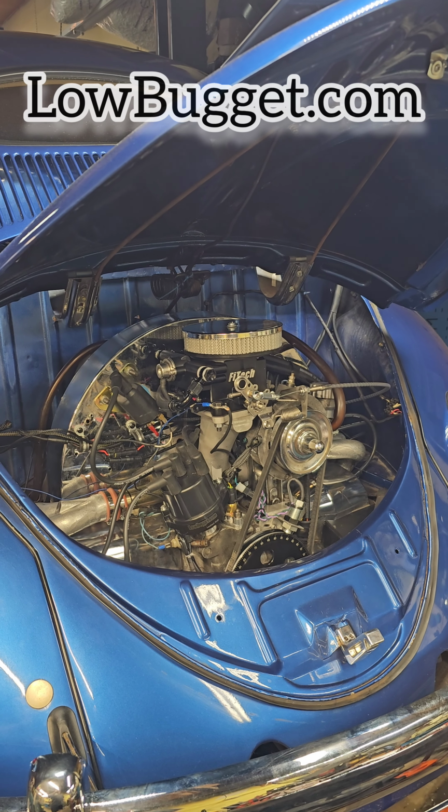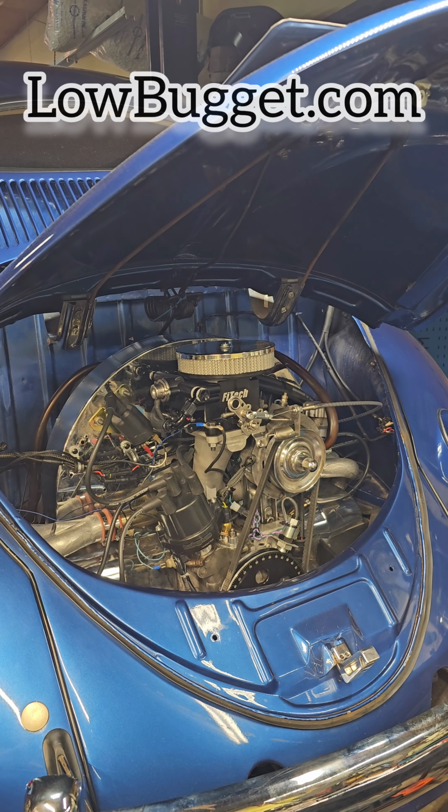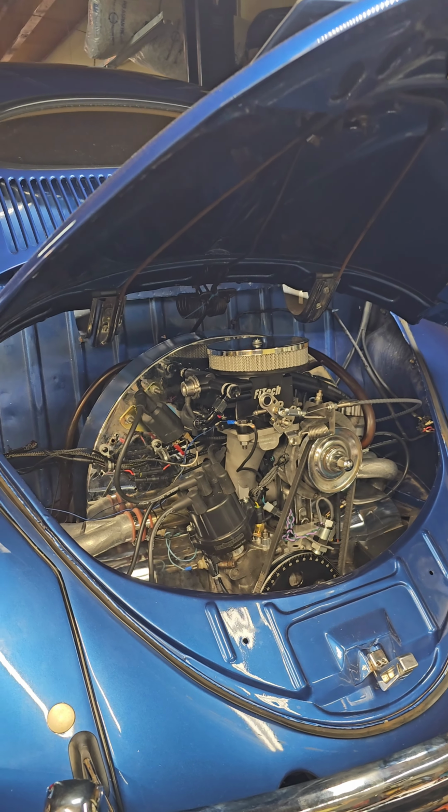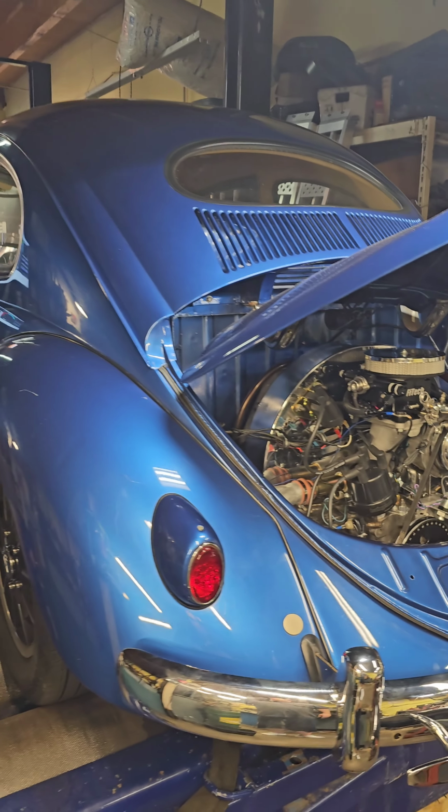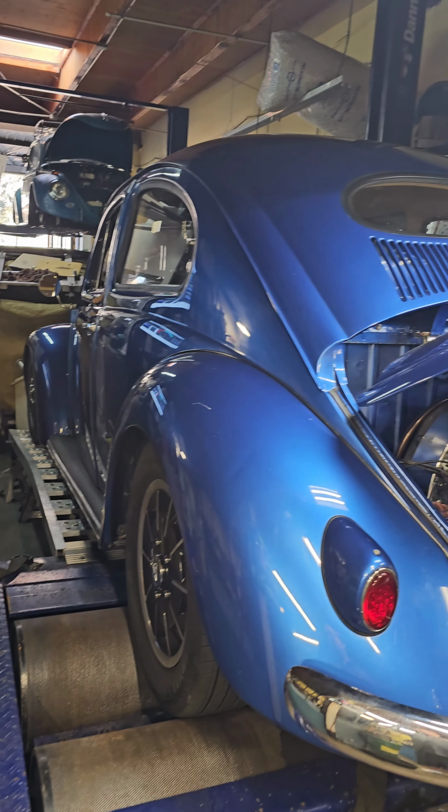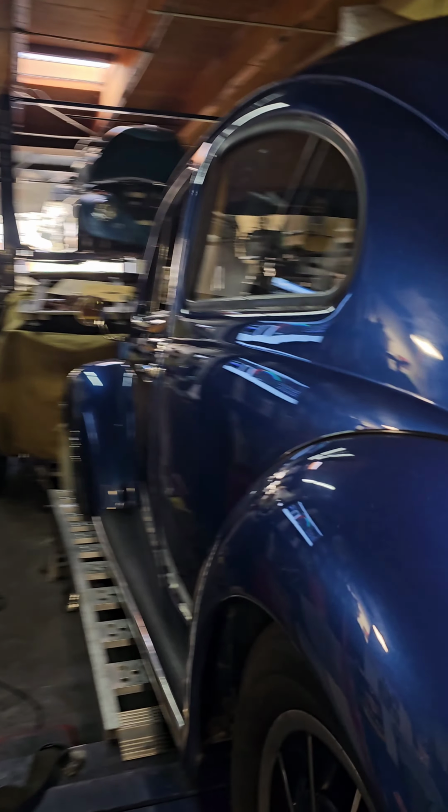Okay, so what we are working on here is an 1835. It's got our 2-barrel fuel injection on it. Beautiful oval window, yes. What I wanted to talk about was the settings on here.